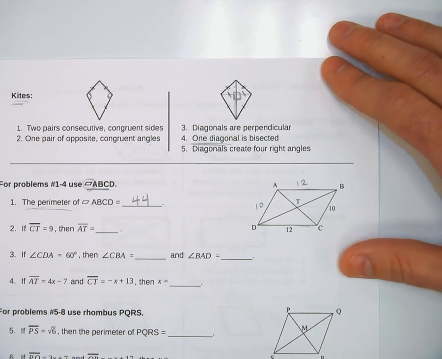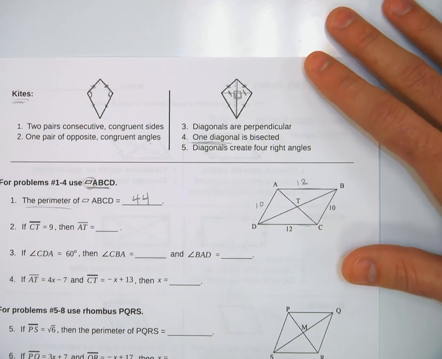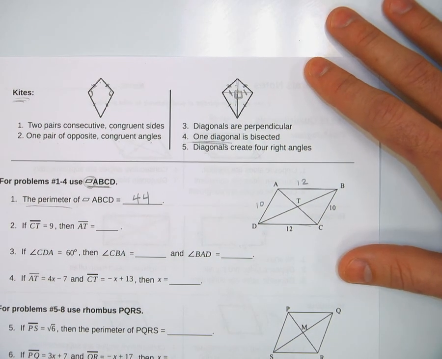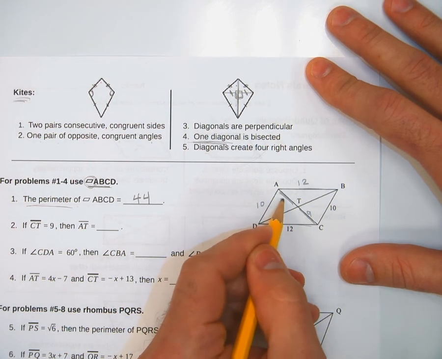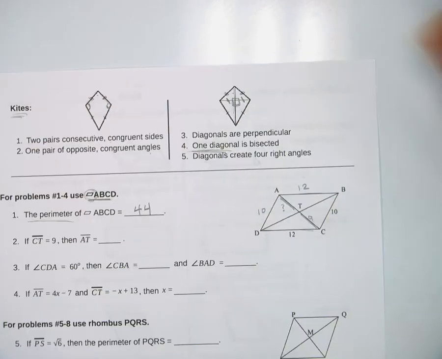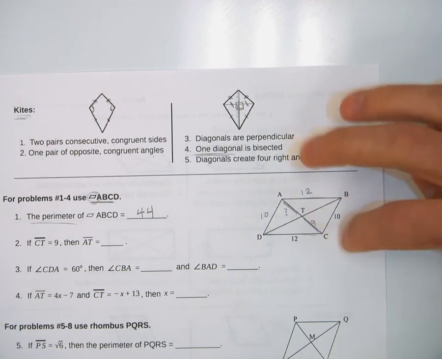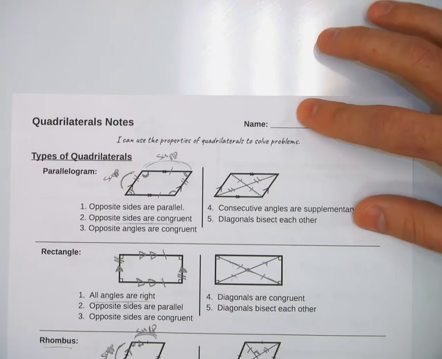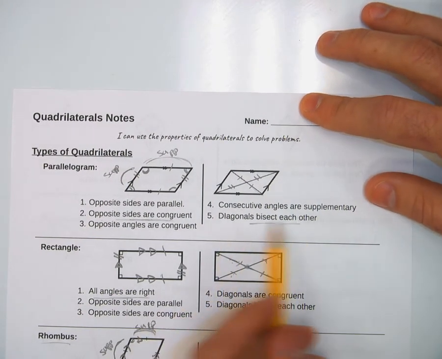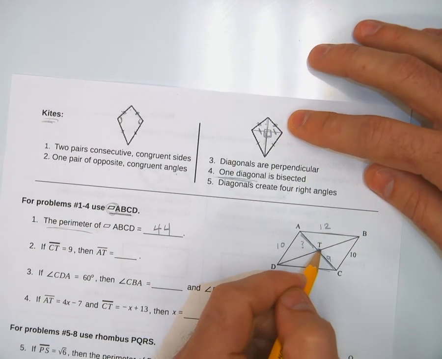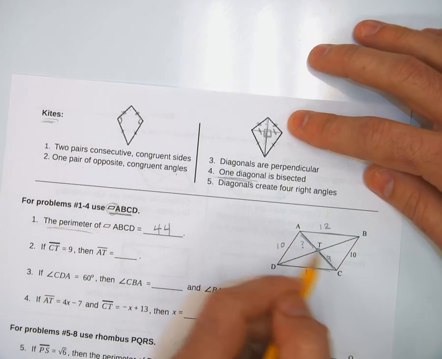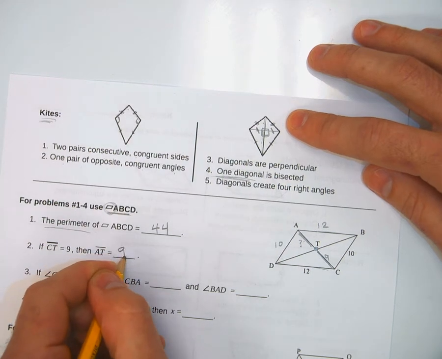I'll do one more before I ask you to pause. CT equals 9, then AT equals. So if CT is 9, then AT is how much? Well, let's go back to our properties and see if we know anything about the diagonals of a parallelogram. Hey, diagonals bisect each other. Hey, that's convenient. That tells us that this is the midpoint of AC. So if that's 9, then the other side is 9.